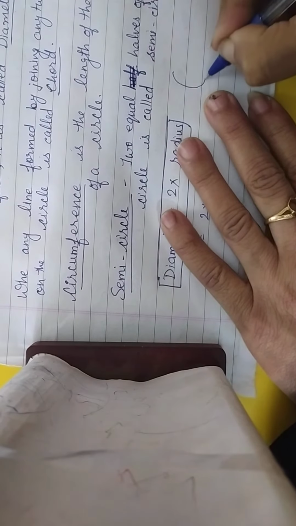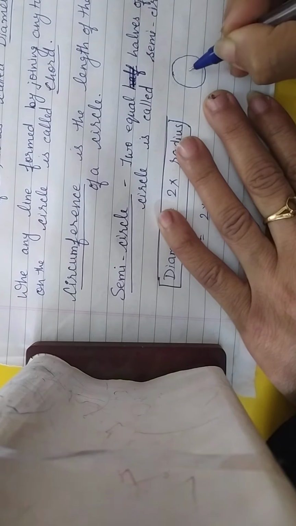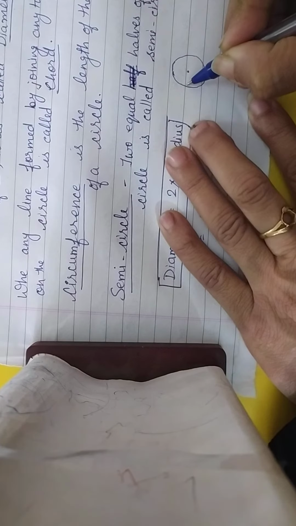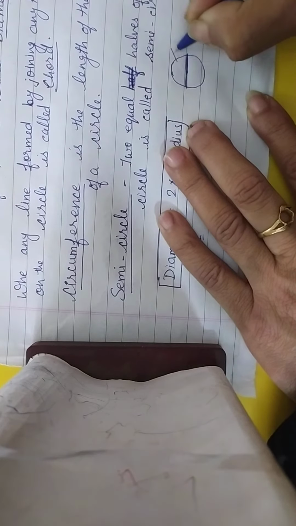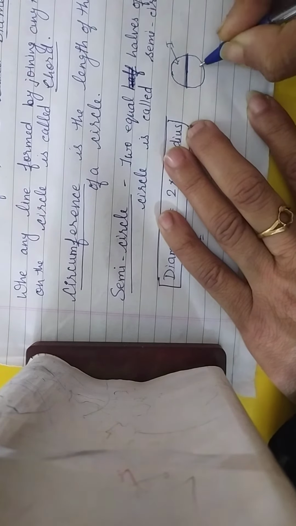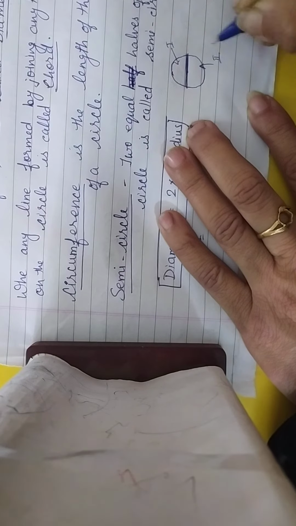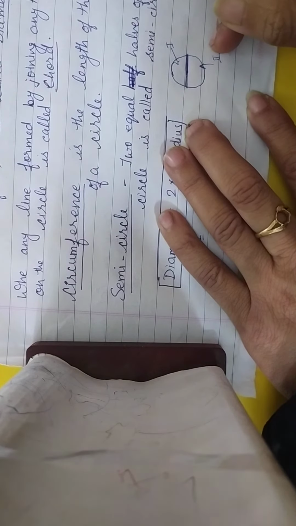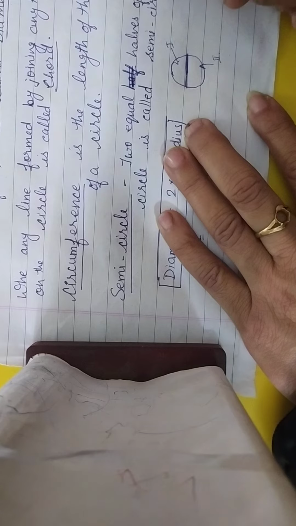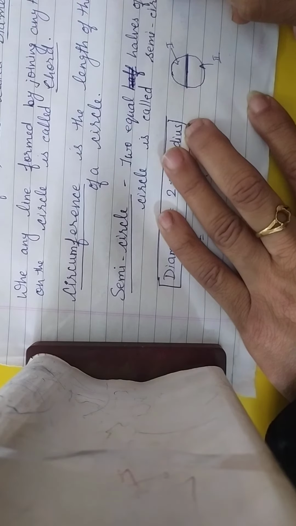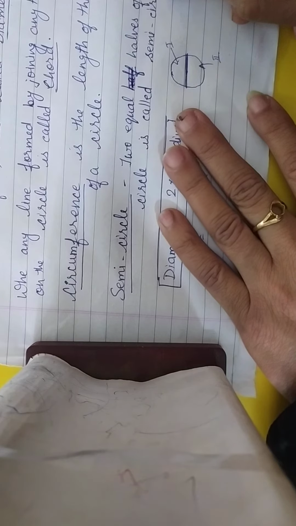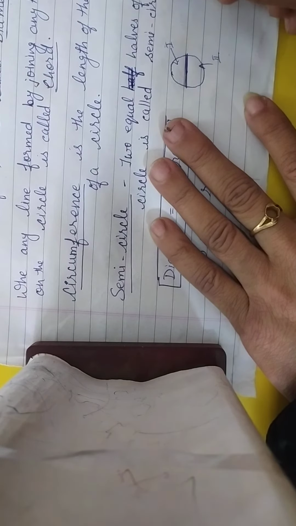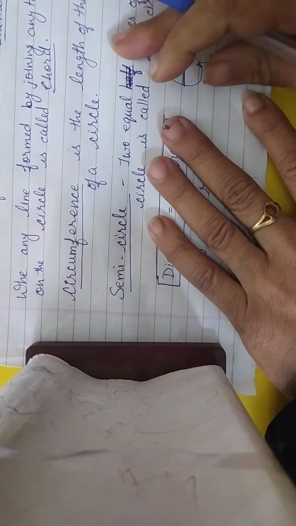Now if we divide any circle into two equal parts, if I have drawn a circle over here, this is the center of the circle. Now if I divide this into two equal parts, this is the first part and this is the second part. So these halves are known as semicircle. When we divide a circle into two equal halves, that is known as semicircle.